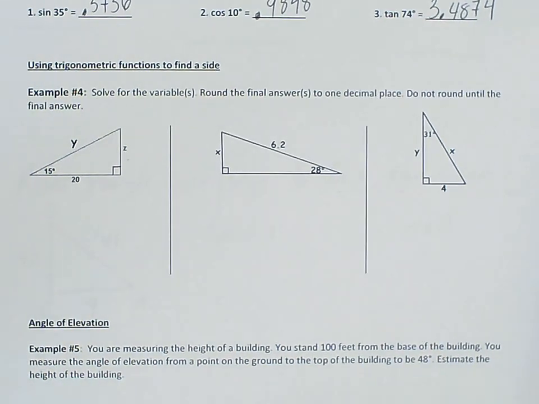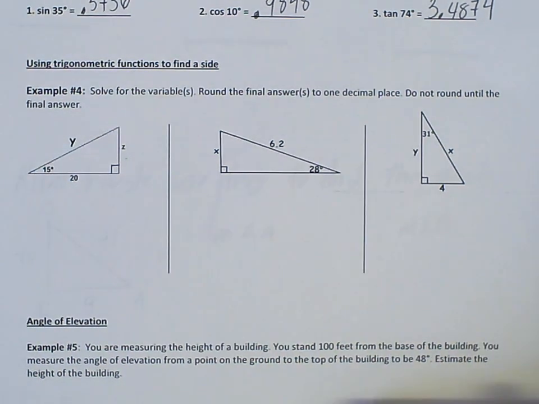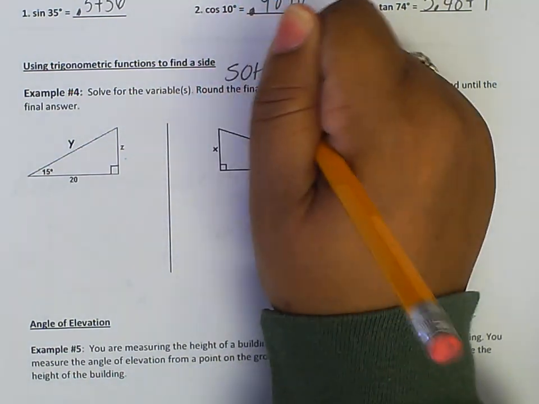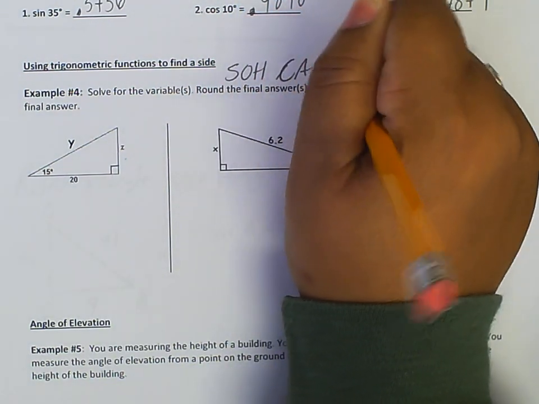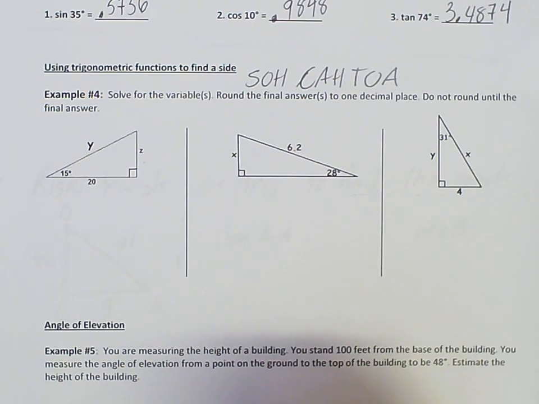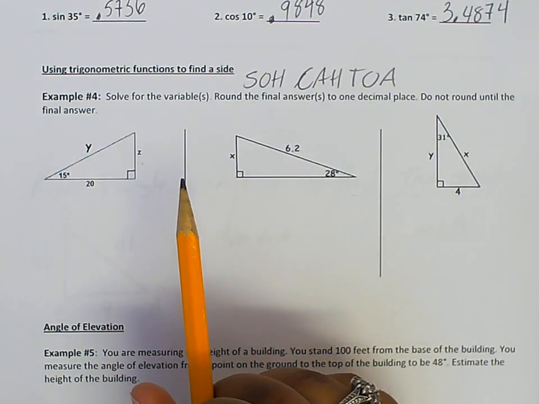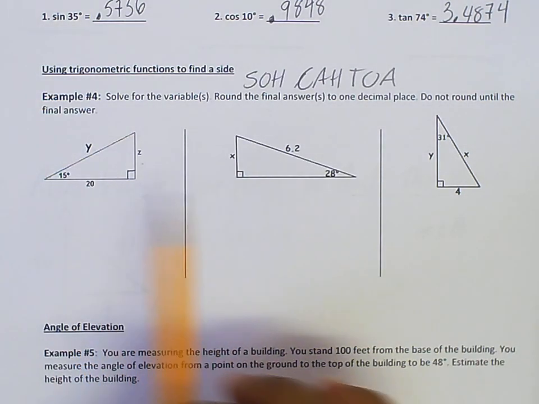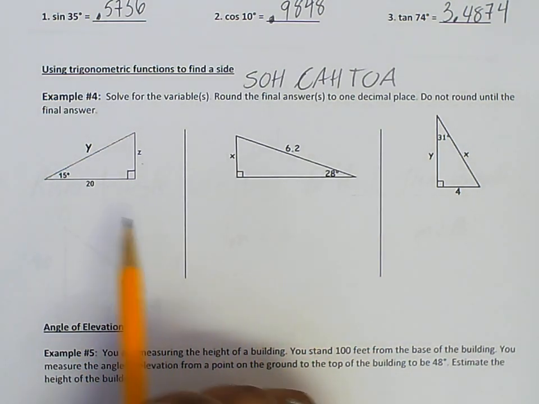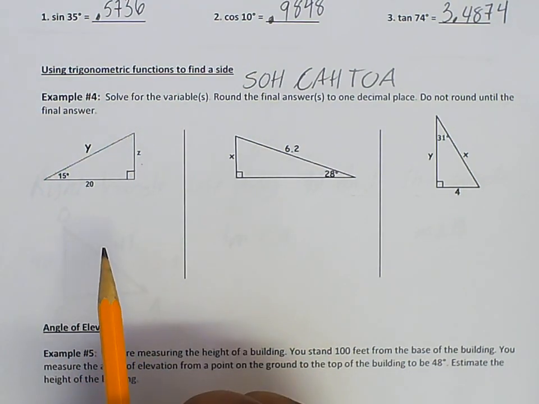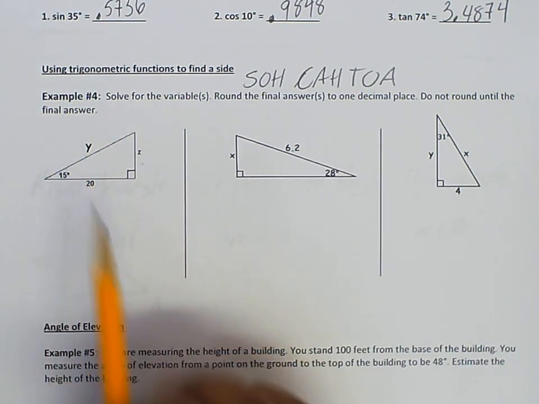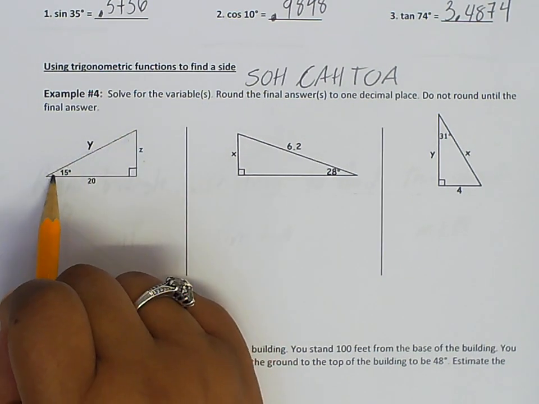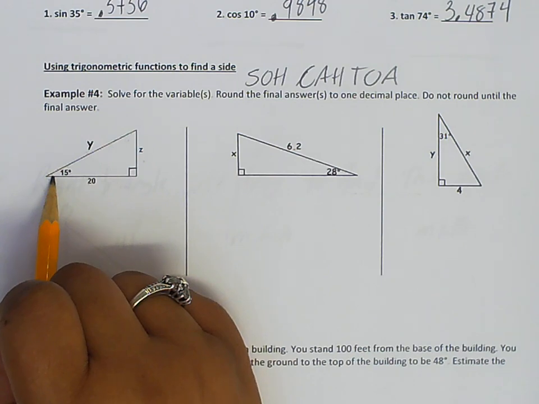All right, so now we're actually going to do some problems to solve. Again, you might want to write the little rule here if you don't have it memorized. And we're going to solve these. So we're looking for y and x, or z, whatever letters it is here. On this one, I need to find both. So let's say I'm going to do y, and I'm going to go to just the angle that's given. I could technically figure out this other angle, but I'm going to just use this angle here.